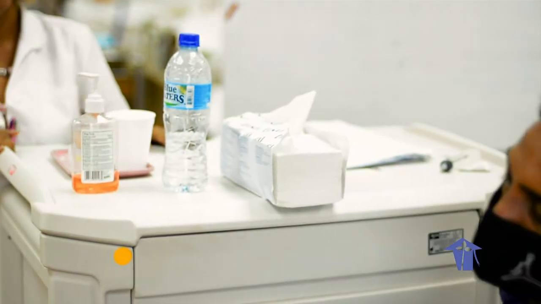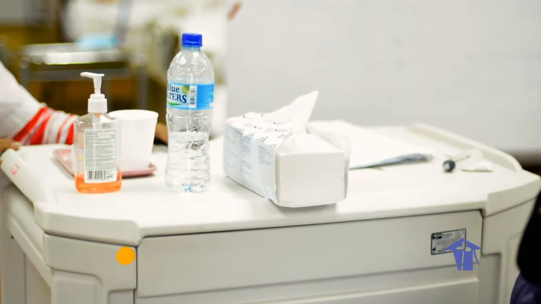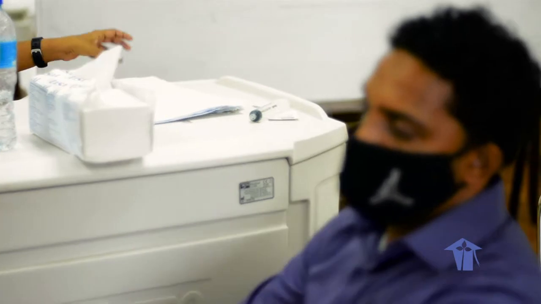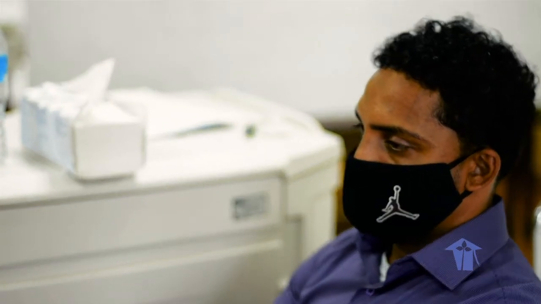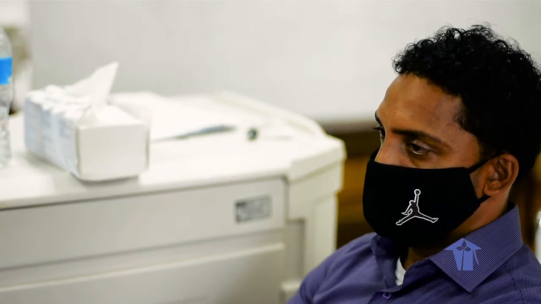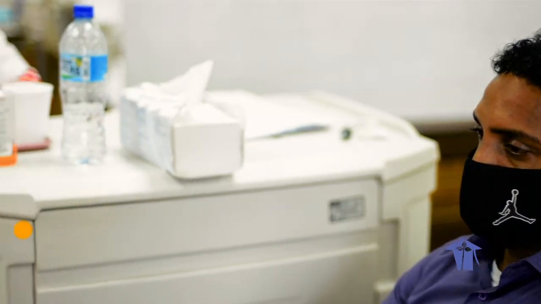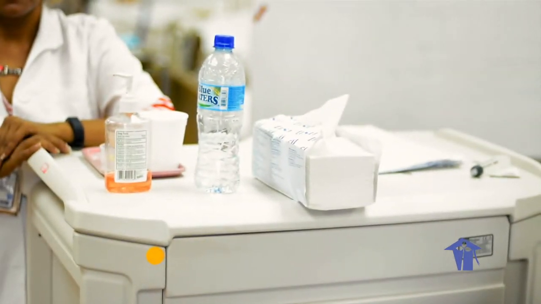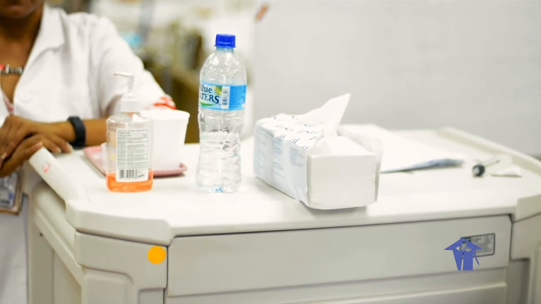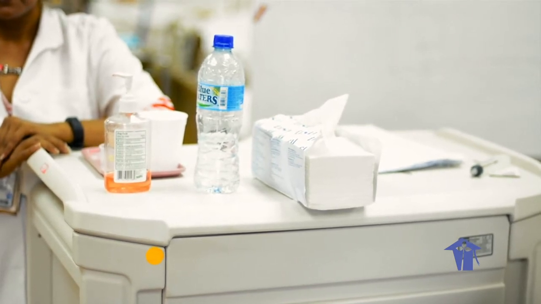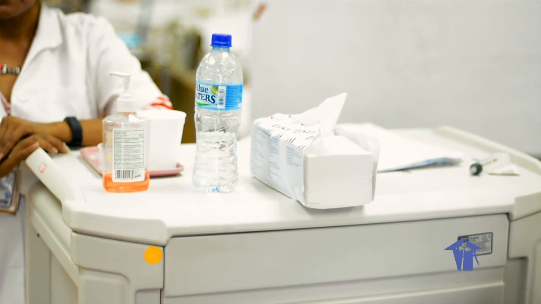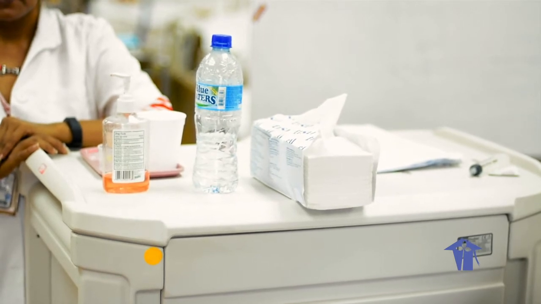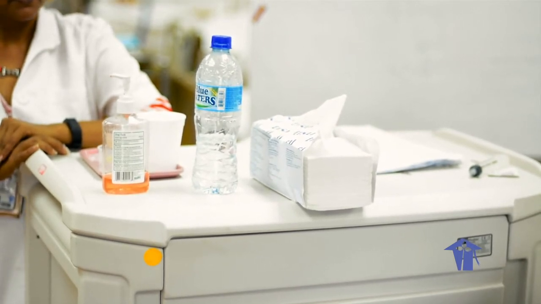Before administration, we would then confirm our 10 rights. Our 10 rights consist of the right patient, the right medication, the right dose, the right assessment, the right evaluation, right documentation. So during the course of administering medication, those 10 rights will be followed.